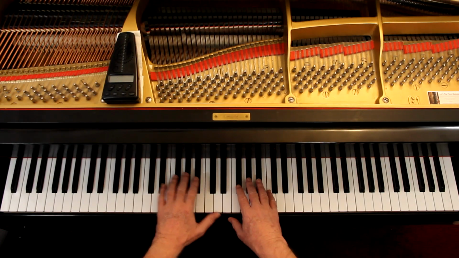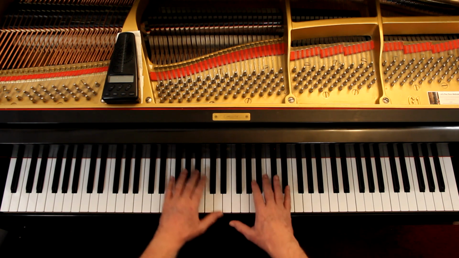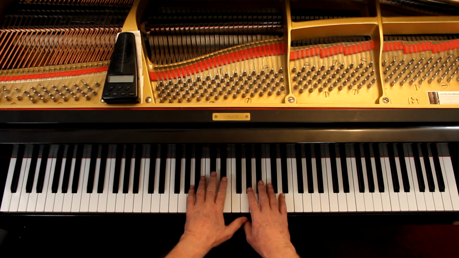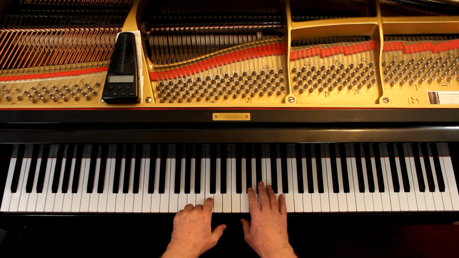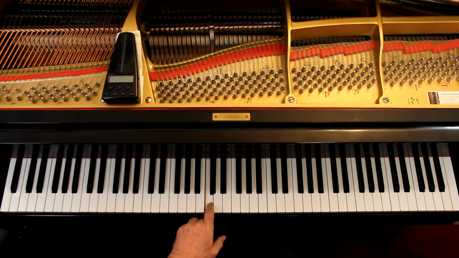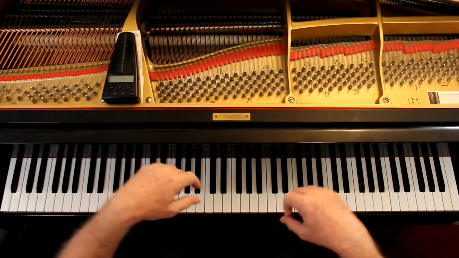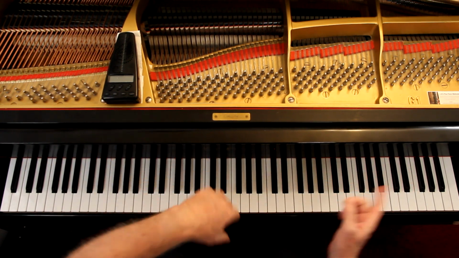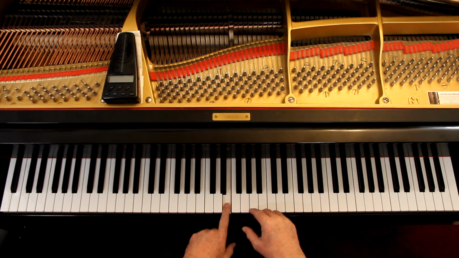Now within groups of black keys, we refer to the white keys as below the group, or at the bottom edge of the group. I don't care, it's below the group. This group of 2, that would be below it. Then we have middle in the group, and then we have above the group, or the top part of the group.